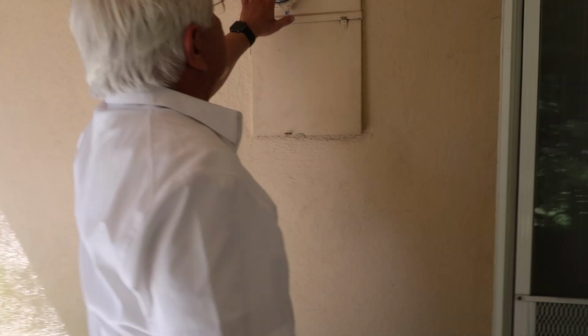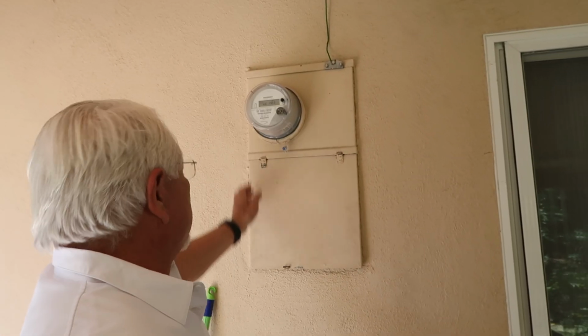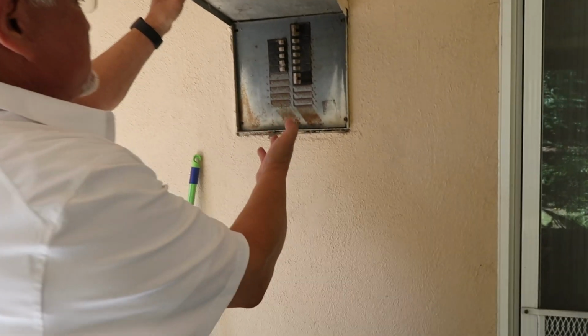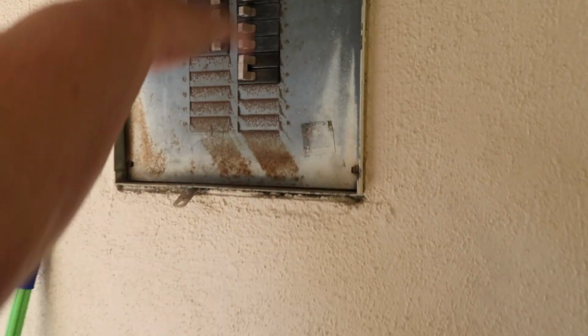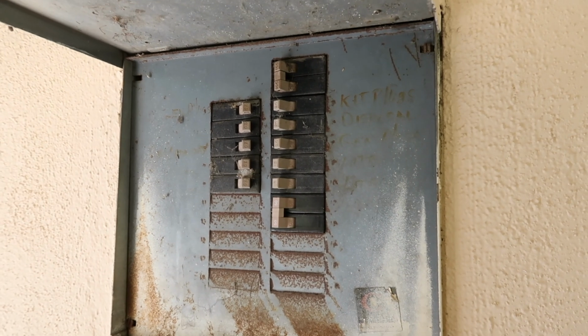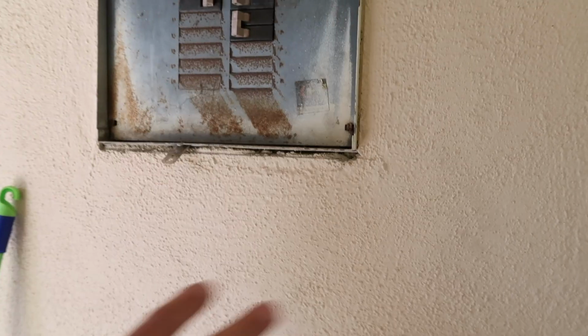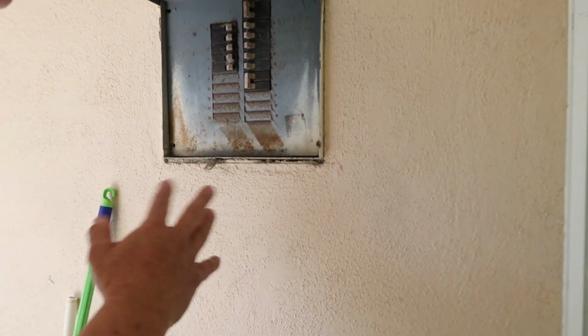So the meter itself is new. That got replaced. It's neither here nor there. But this is the original panel. All these circuit breakers are really old. Again, just an indication that the wiring in this entire house is not adequate.